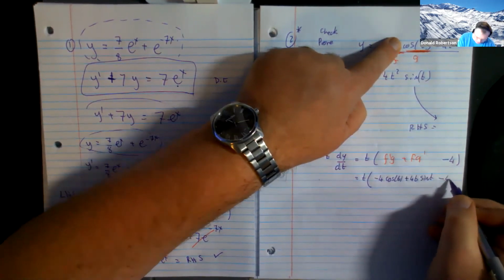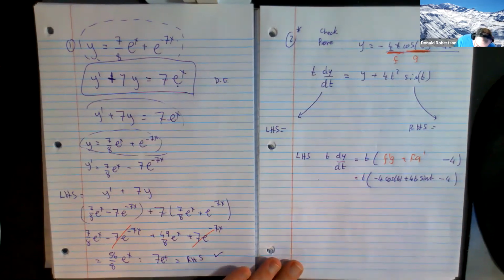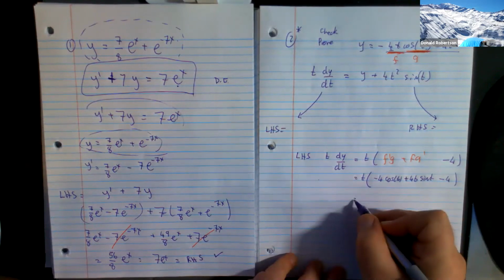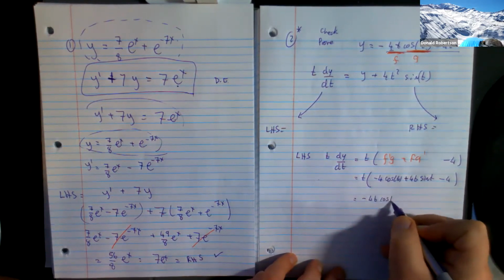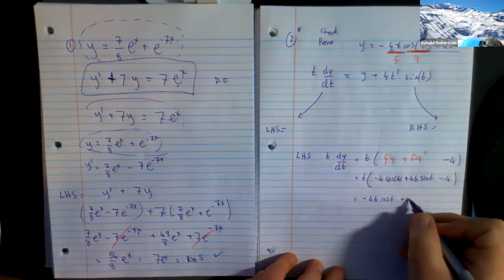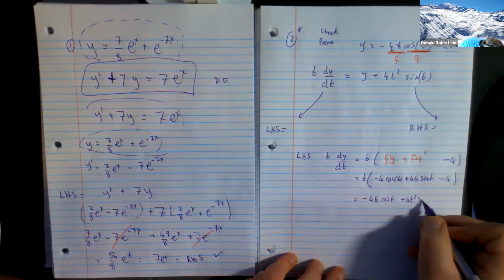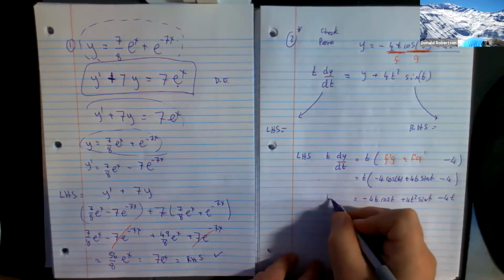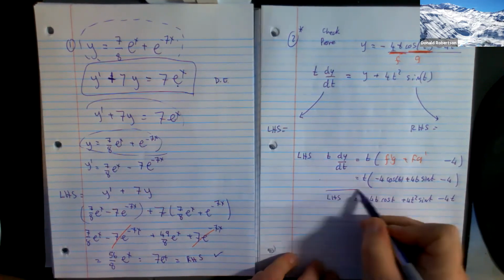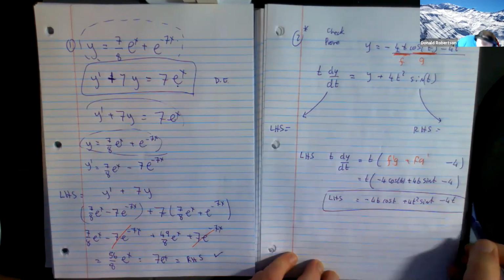Take away 4. So this becomes negative 4t cosine t plus 4t squared sine t, take away 4t. And that's the left-hand side. I'll put a box around that to try and remember it.